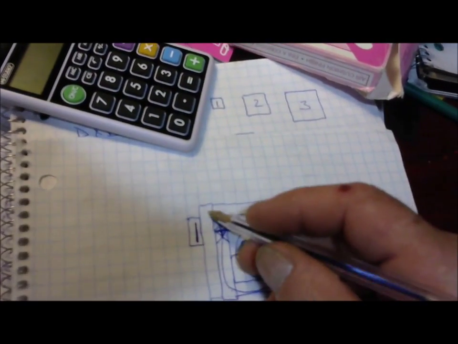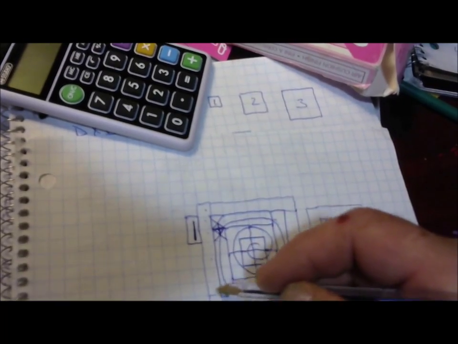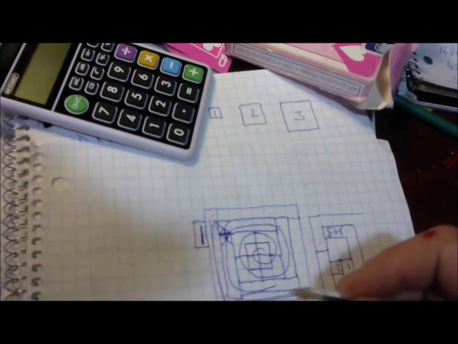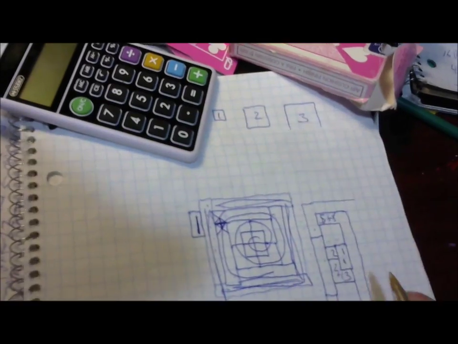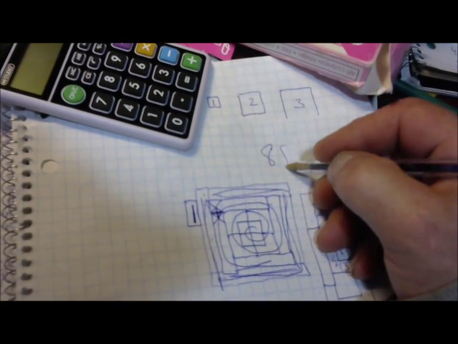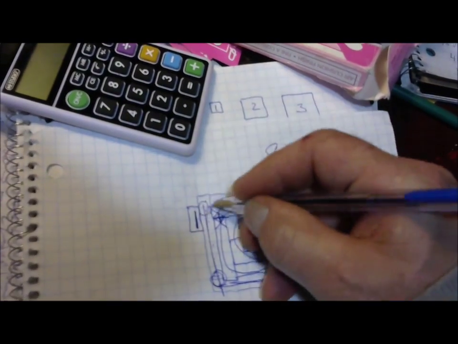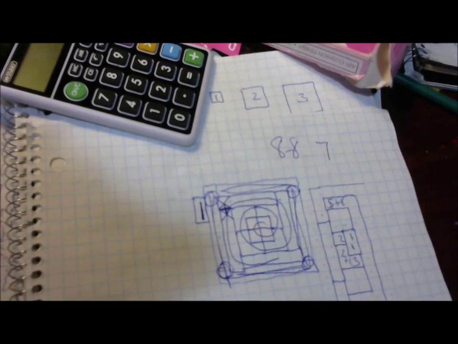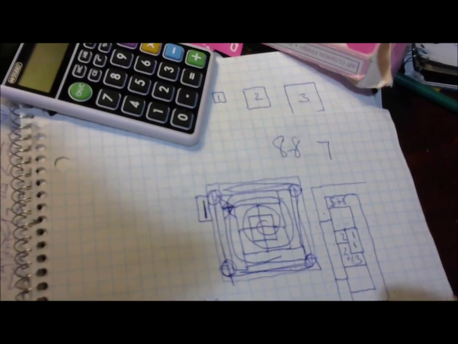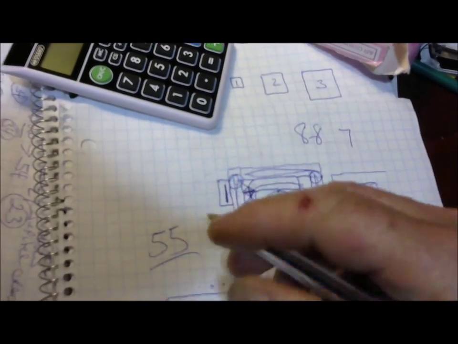Electric company. Now I have 8. 1, 2, 3, 4, 5, 6, 7, 8. Everything stops after 8 because 8 and 8 equals 7. And that's why all these link and connect to each other. And that's the end of the scenario. The end of the scenario. 55. Ending of the scenario.